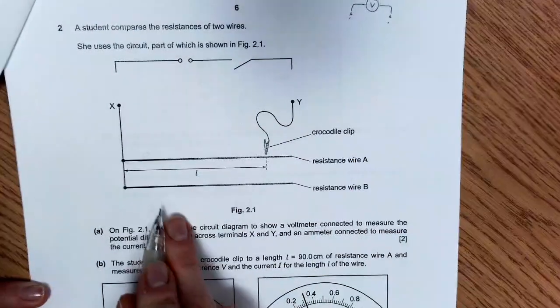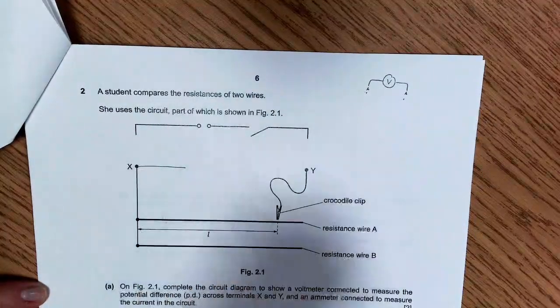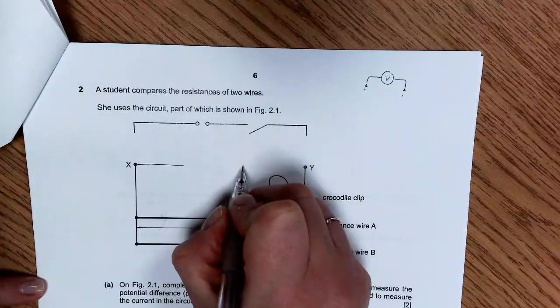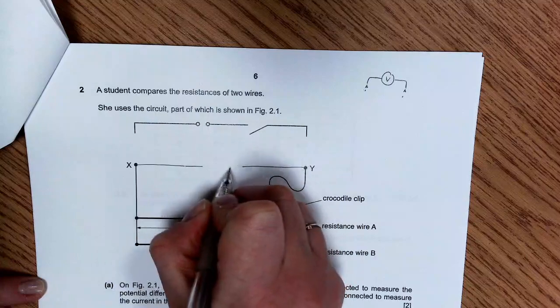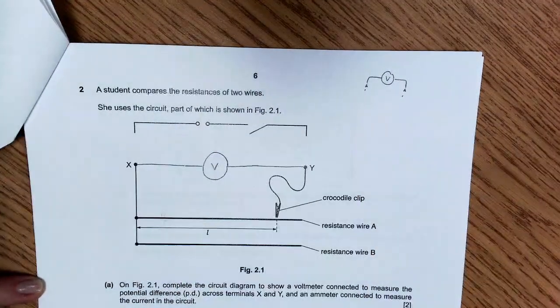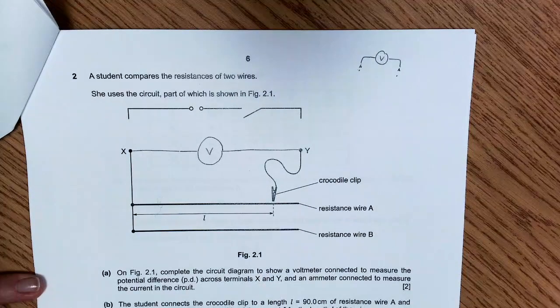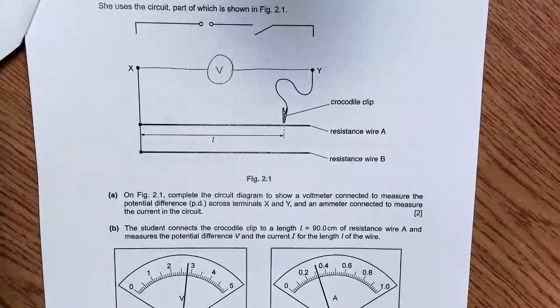So if we want the potential difference between X and Y, we want one of the wires to be connected to X, and we want one of the wires to be connected to Y, because that will be measuring the potential at X and Y. And then the voltmeter will tell you the difference between the 2. Okay, so we just needed to simply connect those there.